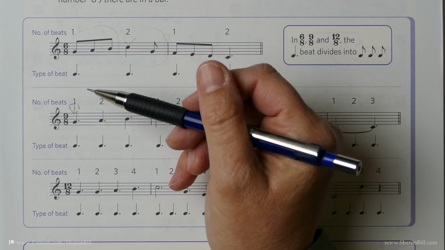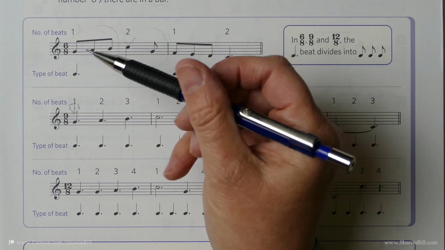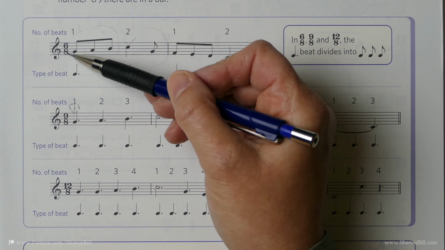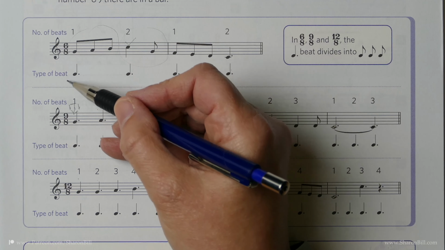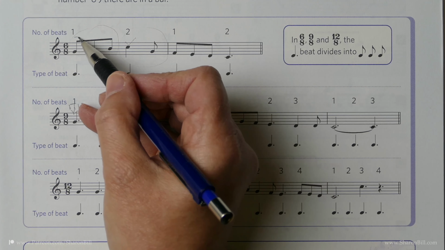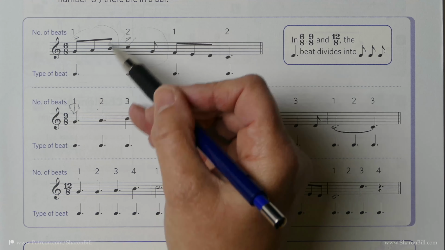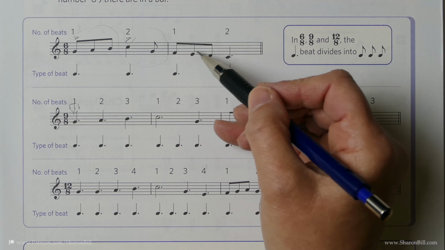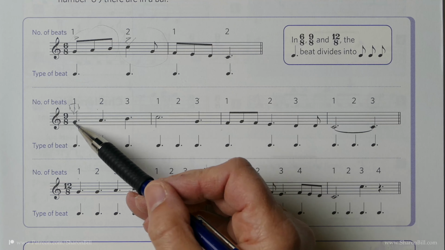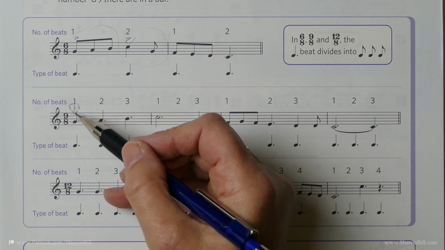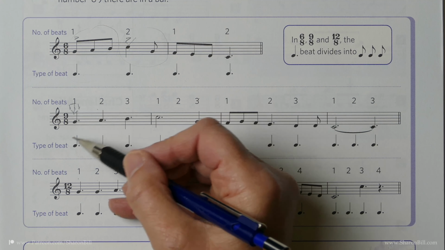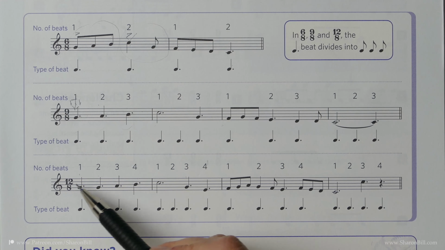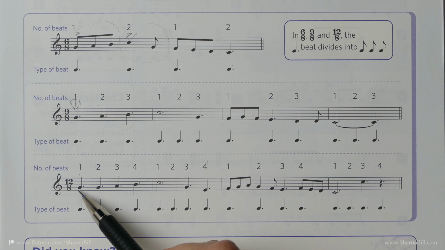And this is where we do have to take our thinking a little stage further, because although we start off counting 6 quaver beats per bar, in effect this is duple time because there are 2 groups of 3. So ultimately you count each group. So you've got group 1, 2, 1, 2. So in 9/8 you've got 3 groups of 3, and so we call this triple time, and we count group 1, 2, 3. And so 12/8, because it's got 4 groups of 3, we would say this is quadruple time.